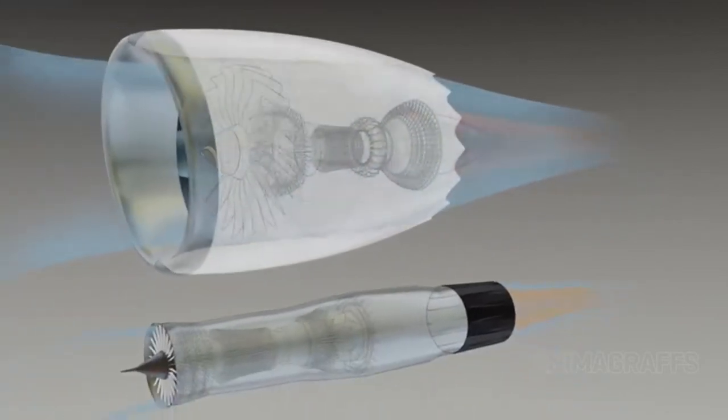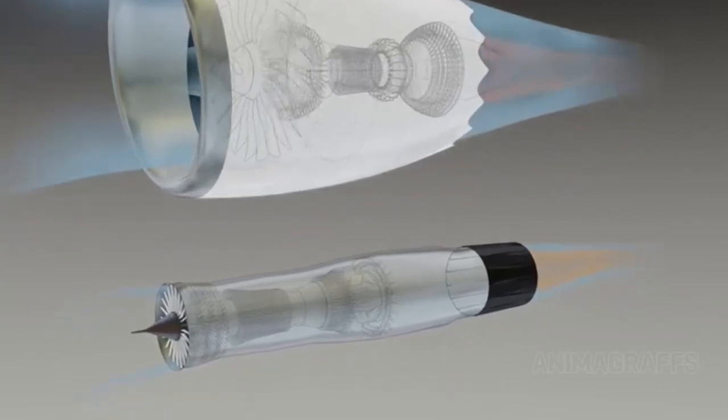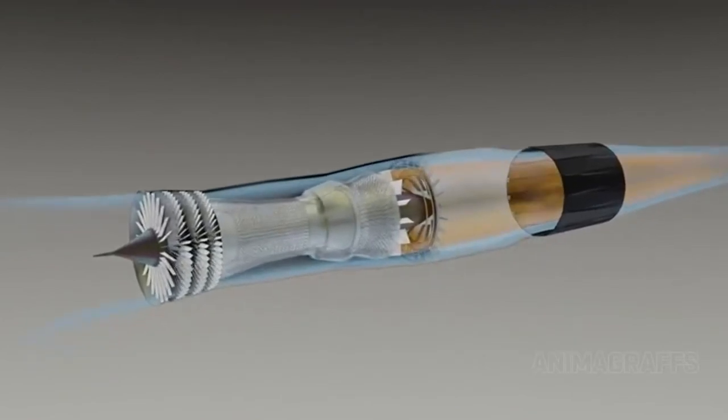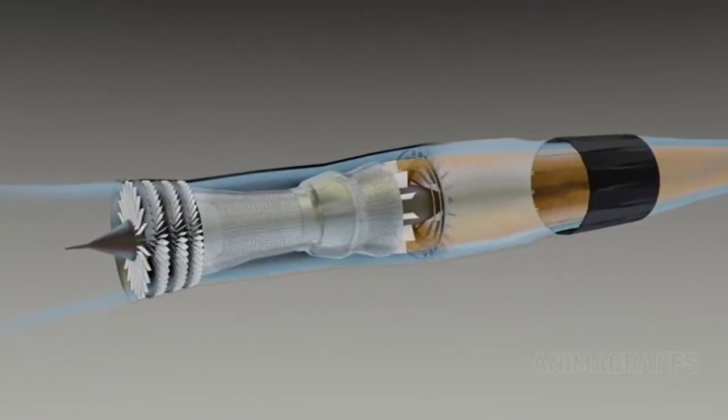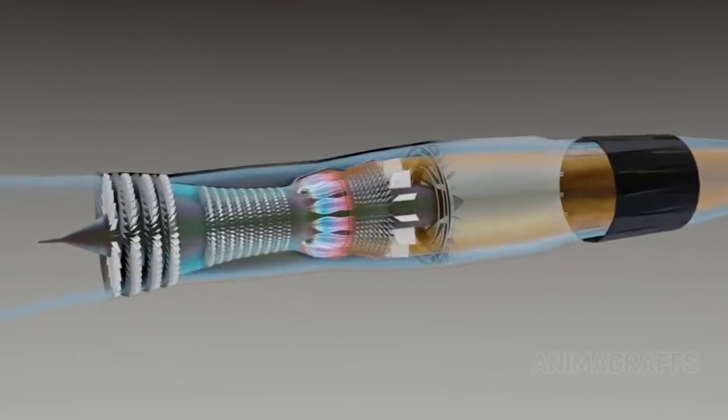Military fighter aircraft use low bypass engines, which are more compact, have high power-to-weight ratios, plus supersonic and afterburner capabilities, in exchange for things like poor noise control and high fuel consumption.